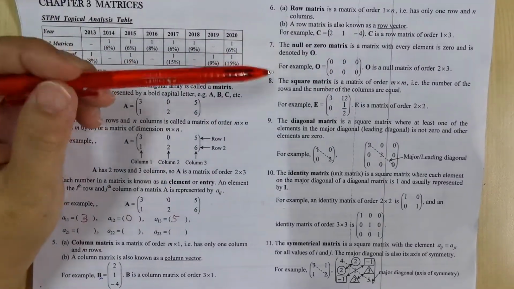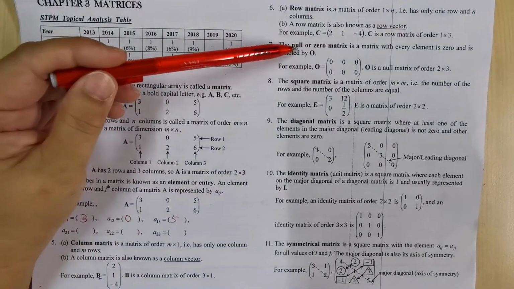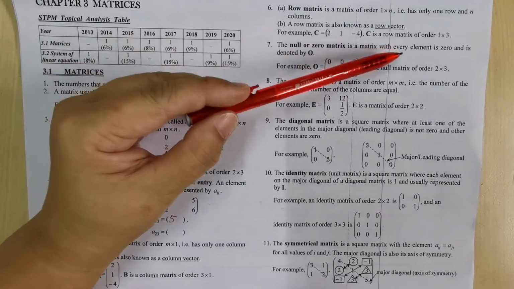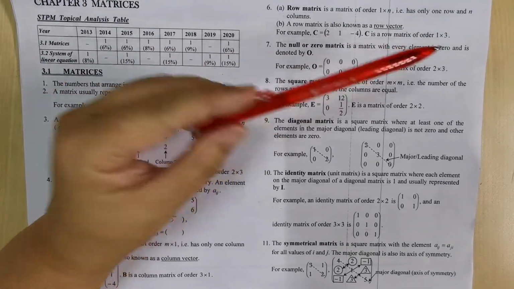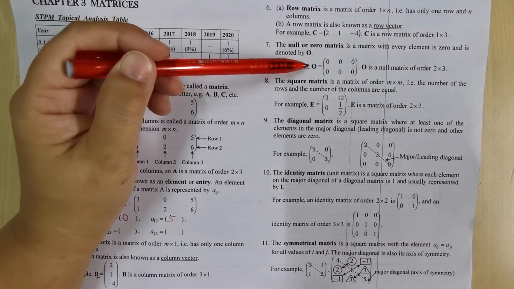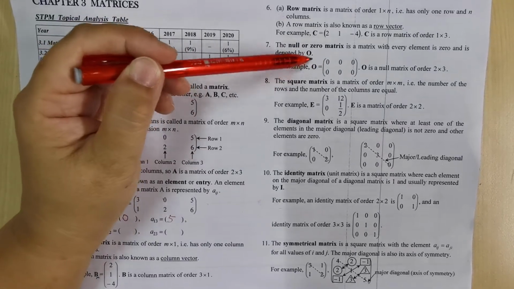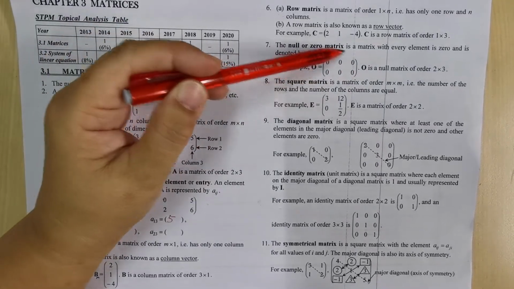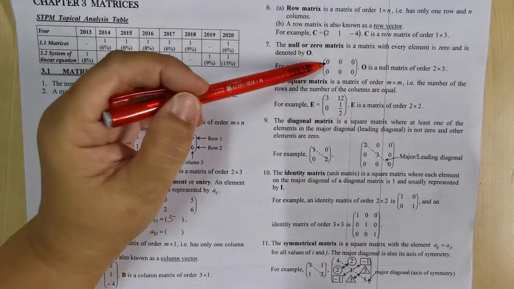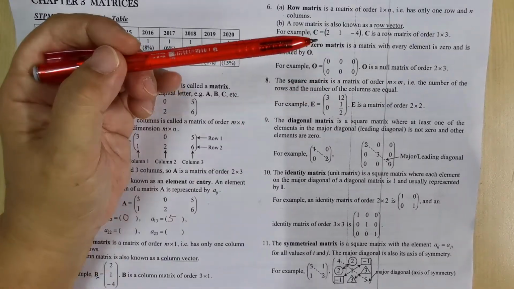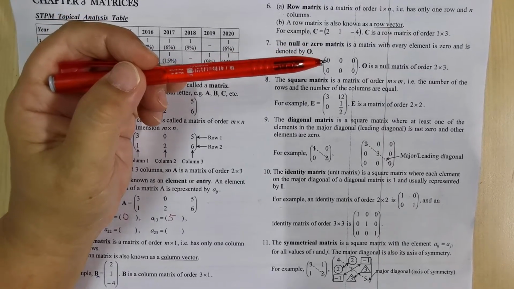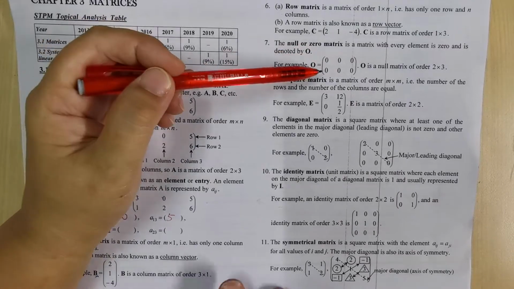Alright, so the next one is the null matrix, or we call it the zero matrix. A null matrix or zero matrix is a matrix with every element 0 and is denoted by a capital letter O. For example, you see, this is a zero matrix. Inside all the elements are 0. And this null matrix is of order 2 by 3. So a zero matrix can be any order as long as all the elements are 0. Then we call it a zero matrix.